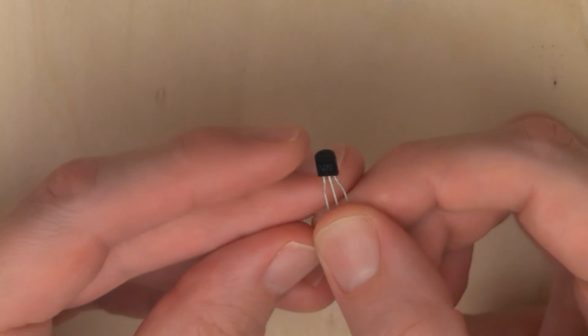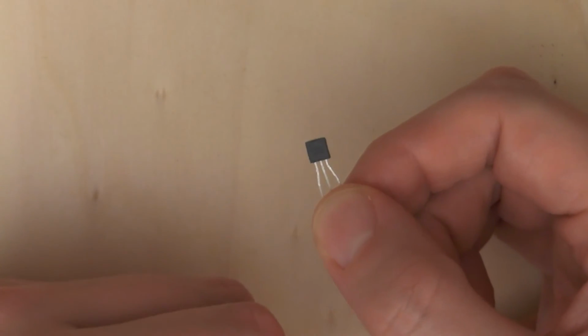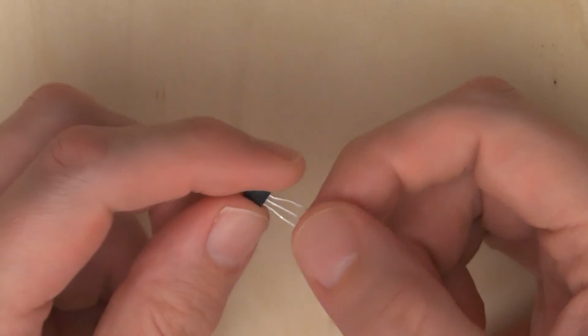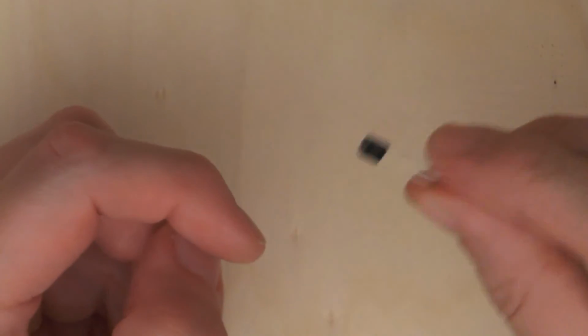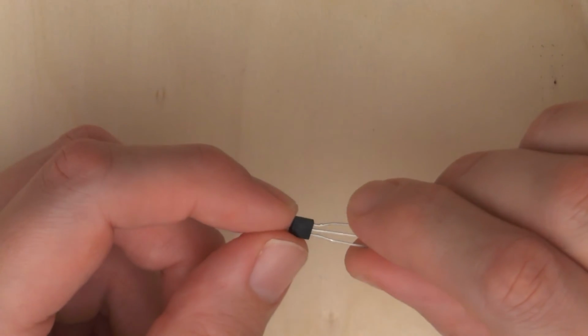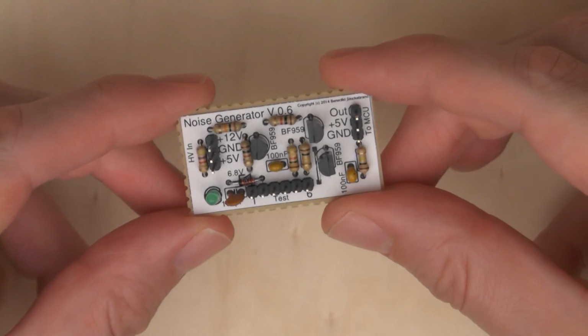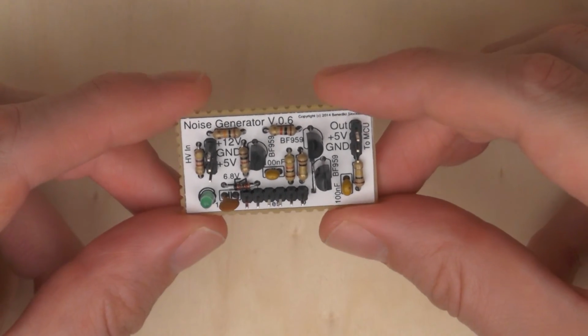I got myself some BF959 high frequency transistors, significantly faster for the job. They get much faster out of saturation than the BC547Cs, but their gain is way less than the BC547. So, next board. At this point I switched to Eagle.